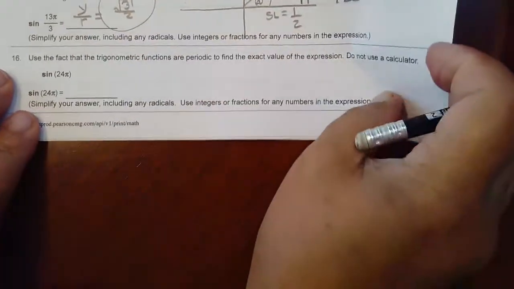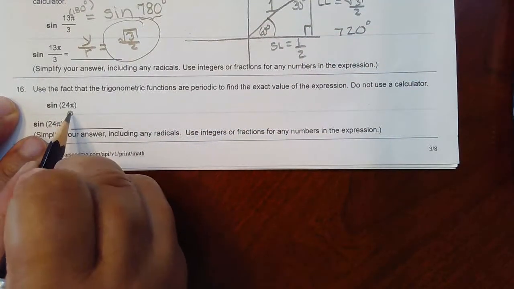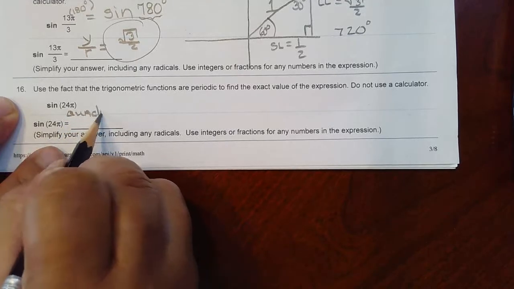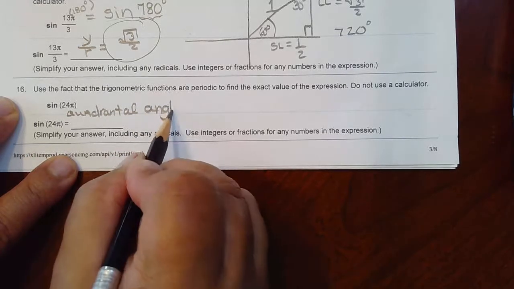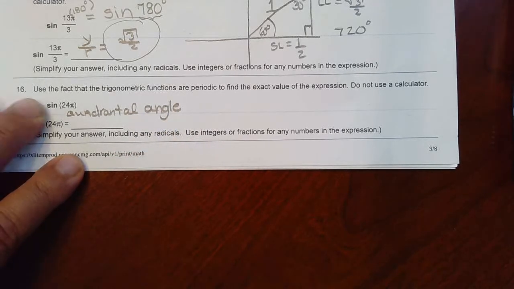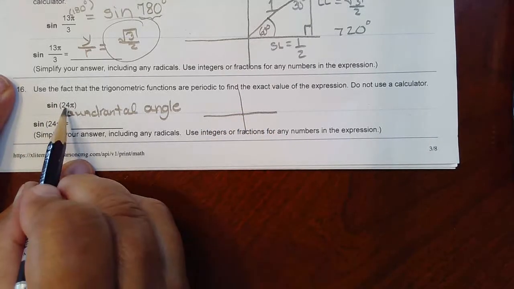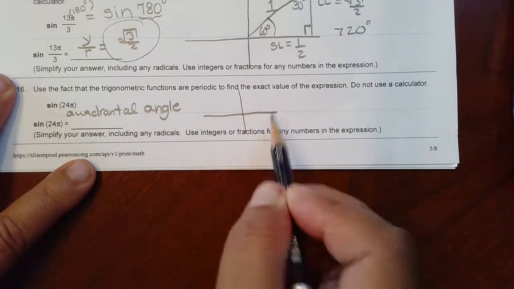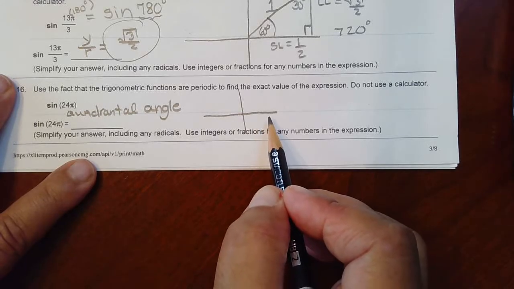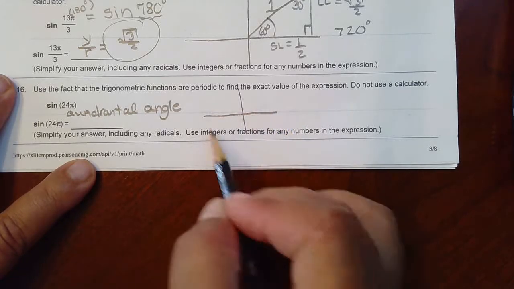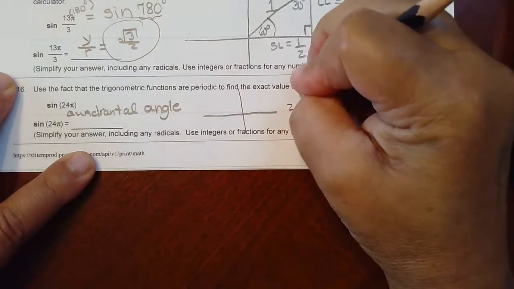Okay, moving to number 16. Number 16, you will not be able to draw the triangle because you're at a quadrantal position, a quadrantal angle, as it's called. That means that when you rotate, you land smack dab on one of the axes, which is going to be the case here. So just think about it. Where you're really at is 0 when you rotate to 24 pi, because this is 2 pi, 4 pi, 6 pi. Notice that these are even, all even multiples of the pi puts you right back at 0. So you're going to land right here when you rotate around 24 times.